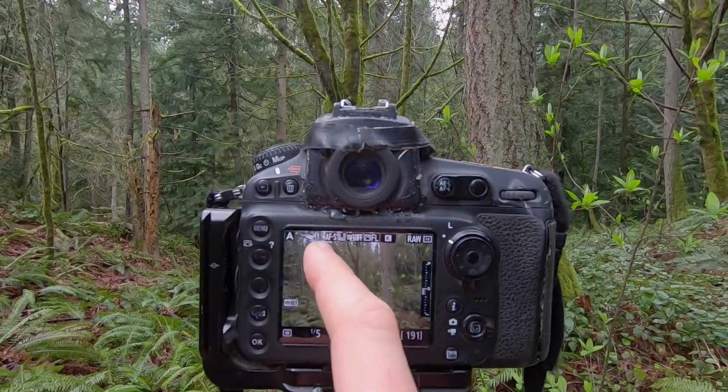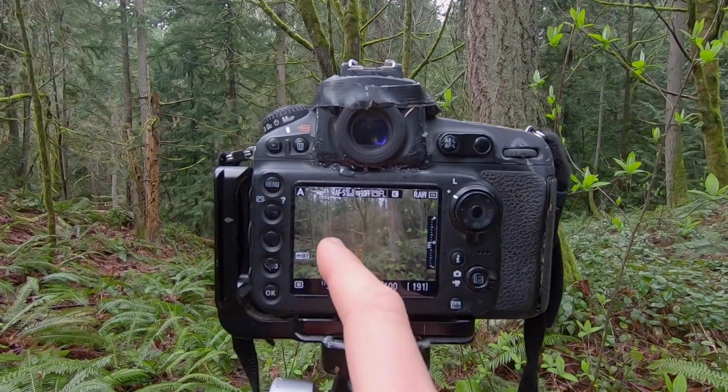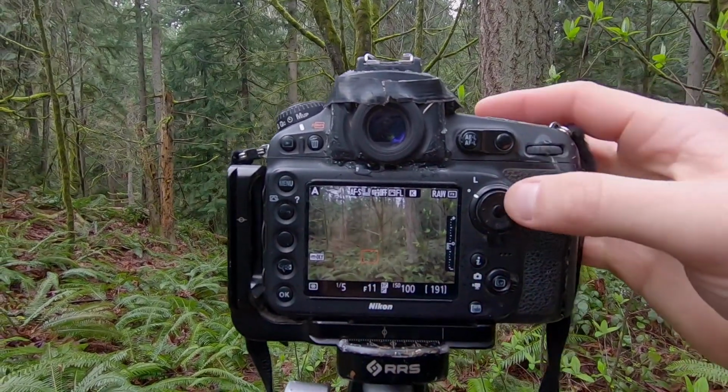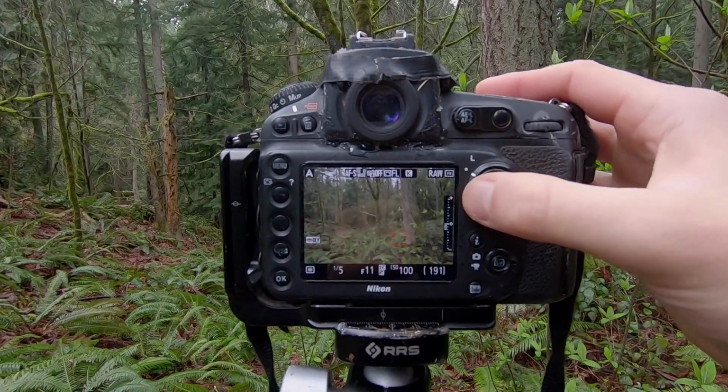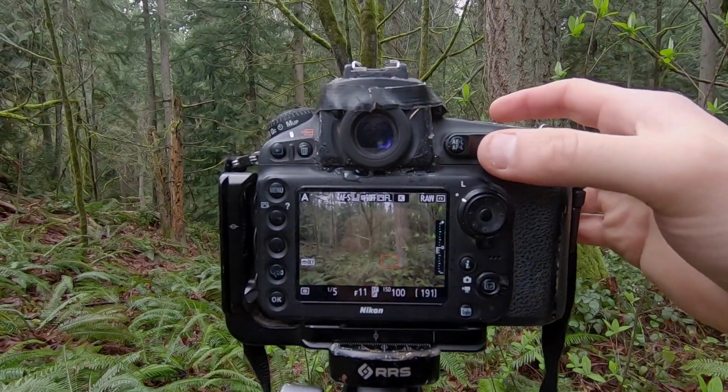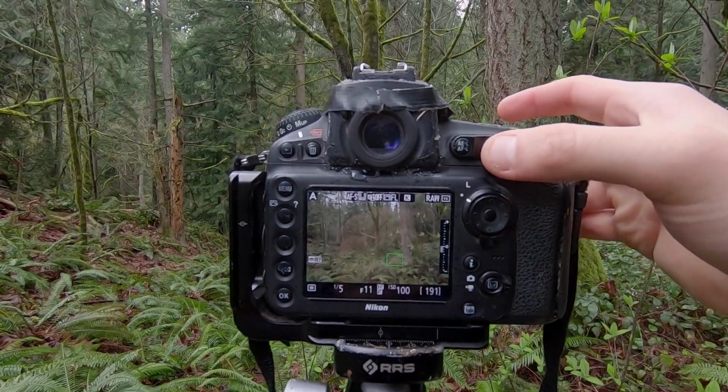So the essential or key setting here for your autofocus is I use this AFS. That means AF single. It's just this small little box, and depending on where I want to focus in the scene, I just move that box there, and then I can use my back button here, and it'll focus there.